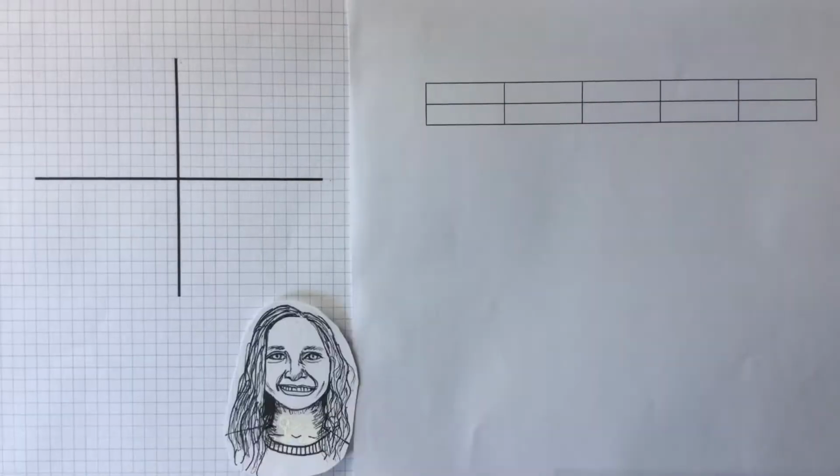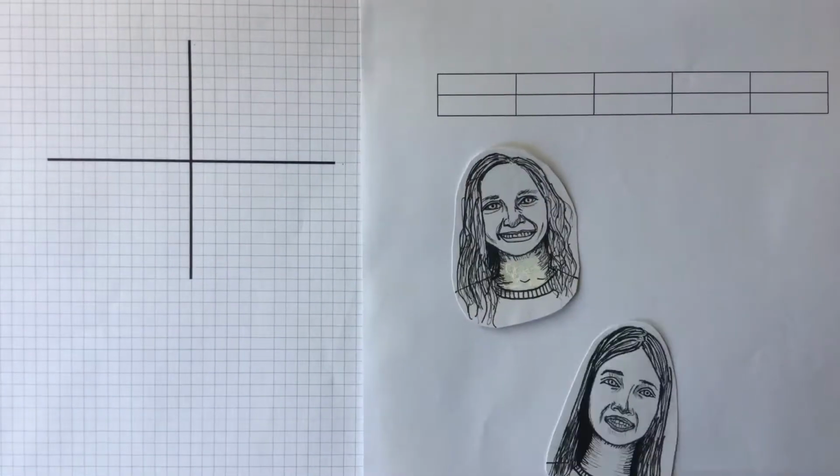Are you ready to graph this function? I am.